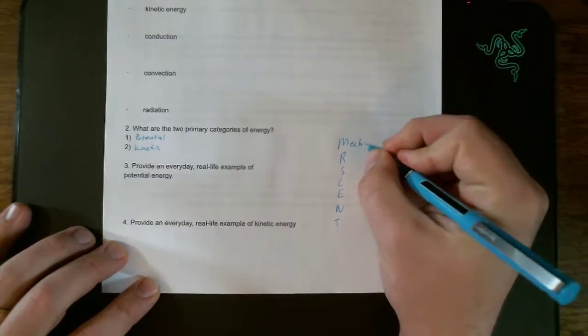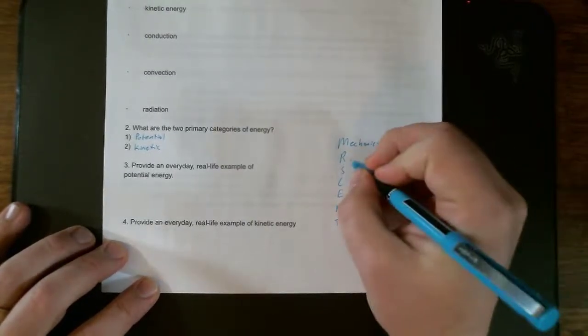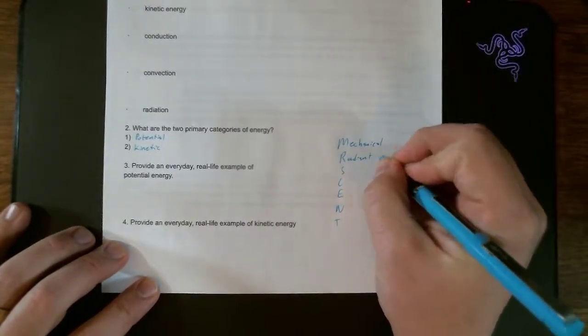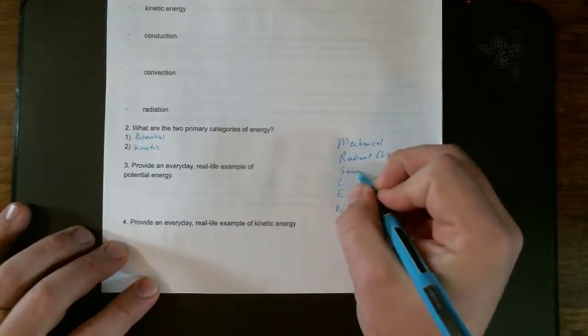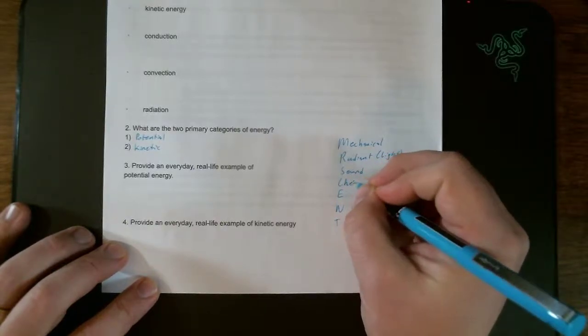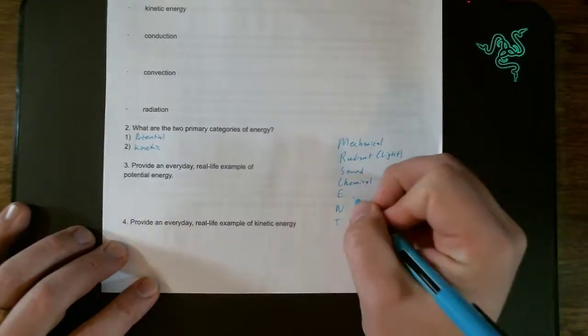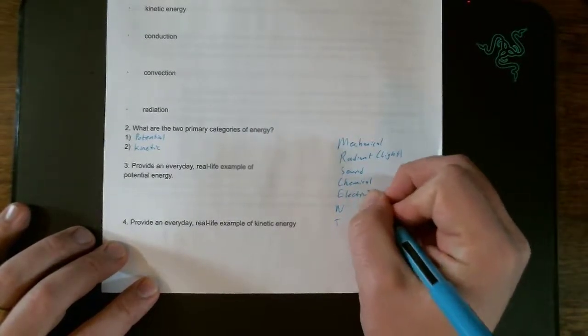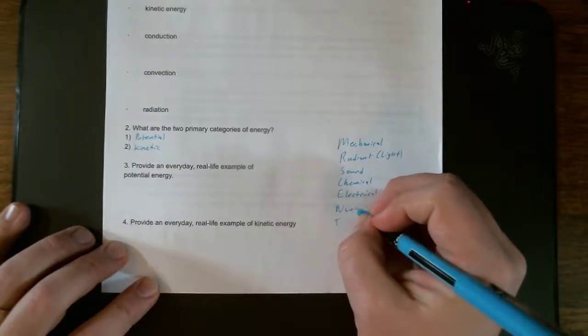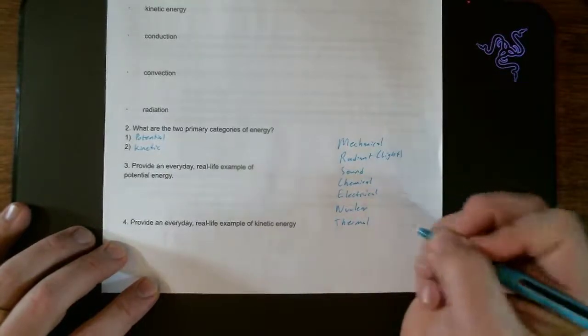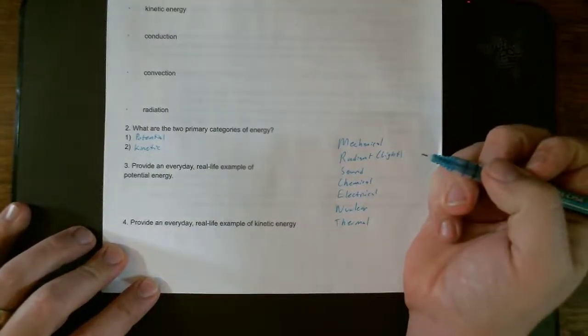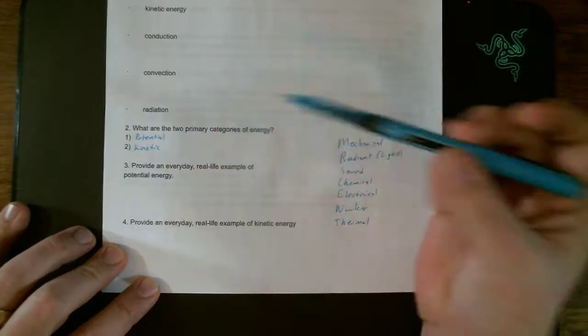We have mechanical. We have radiant, which is light. We have sound energy. We have chemical energy. We have electrical energy. We have nuclear energy. And then we have thermal. Well, all of these can fall into one of the two categories of potential and kinetic over here.